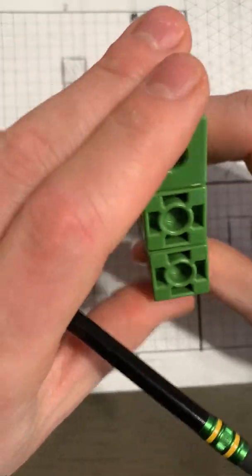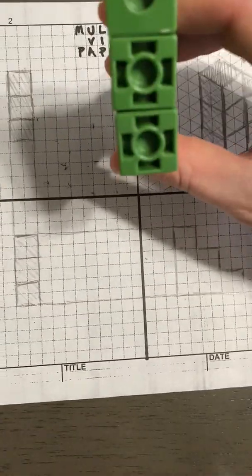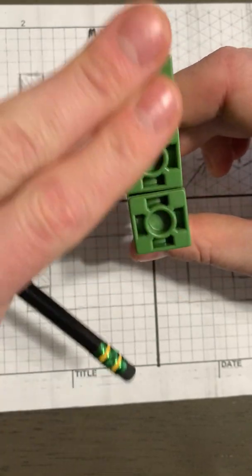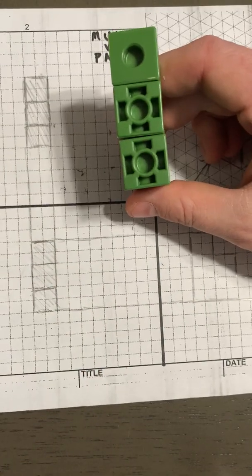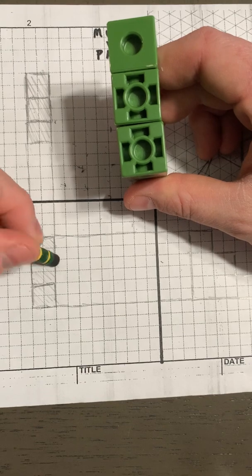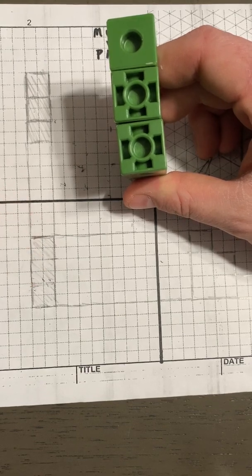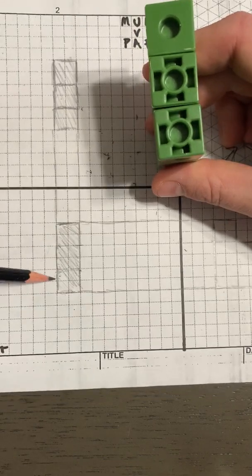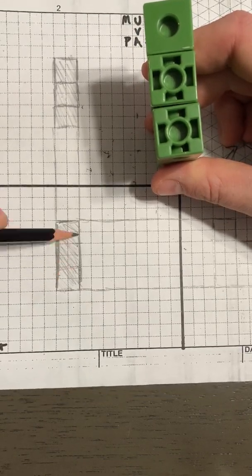Now the front is the same story as what we just experienced on the side. The front is flat. There's no depth changes here. So since it's flat and there's no depth changes, these lines on the inside would not be there. It's just the outside lines that you could eventually make bolder too.